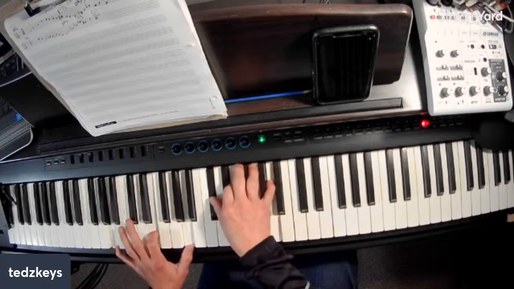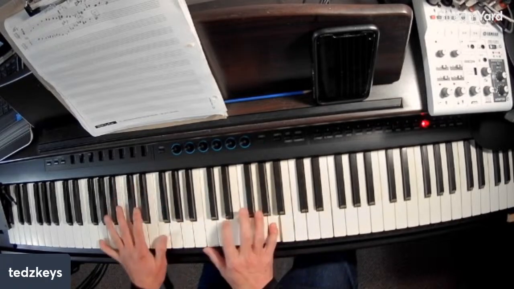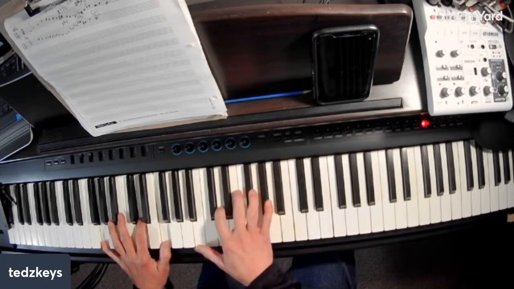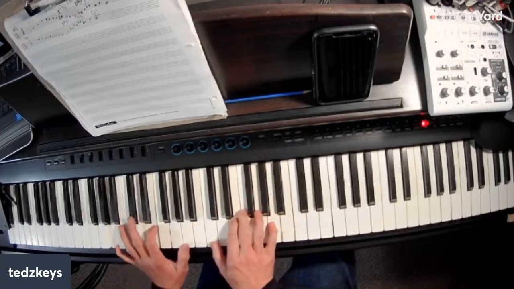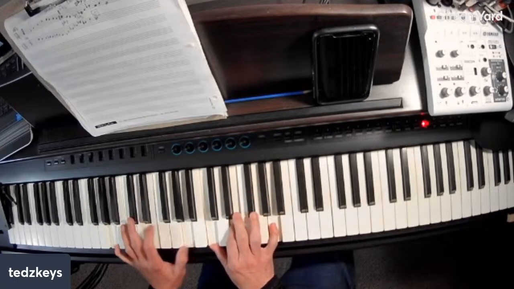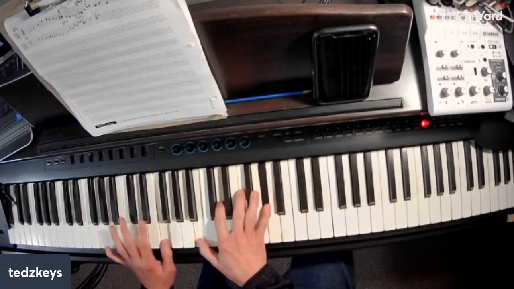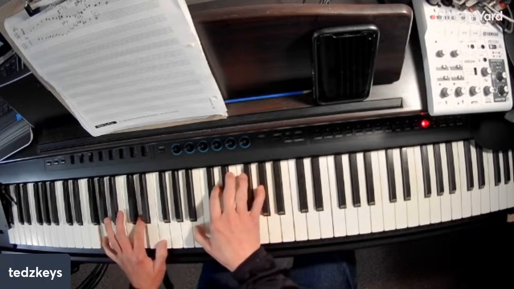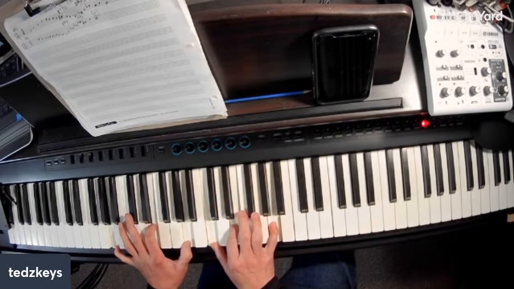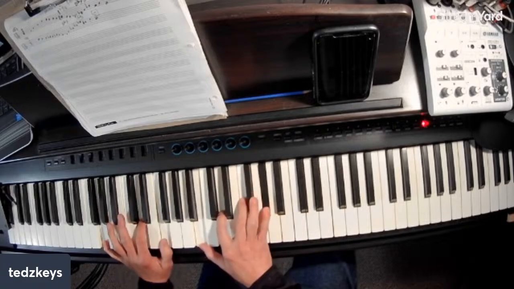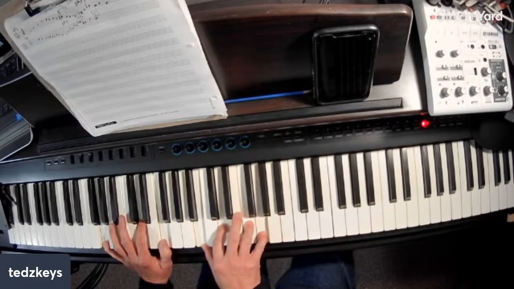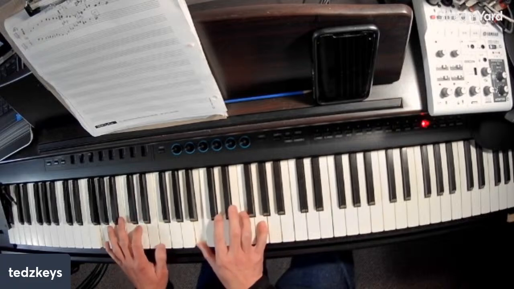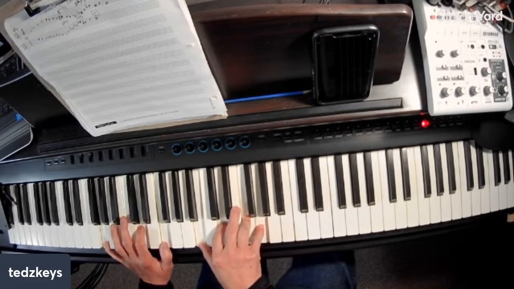You can resolve here or here, minor. You can go to the parallel minor. Alright. Let's go back again. Alright, we move this down. That's the G7. That's the dominant.